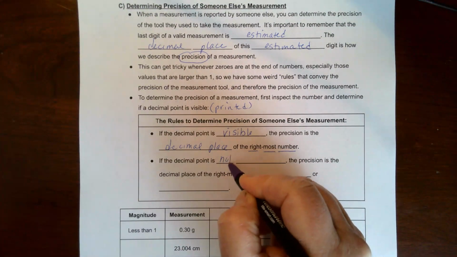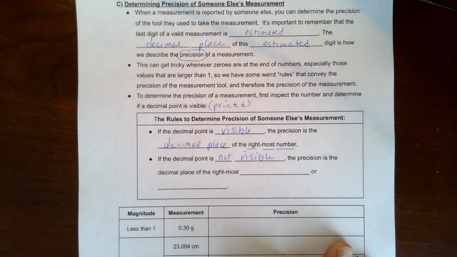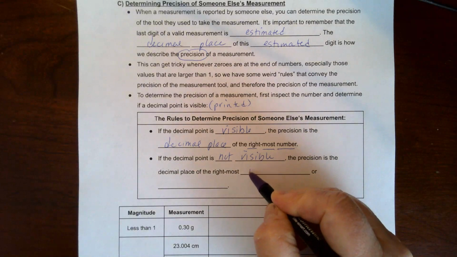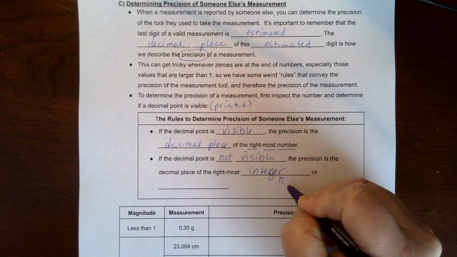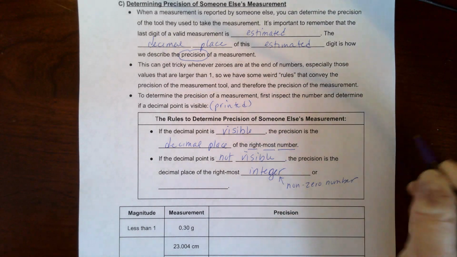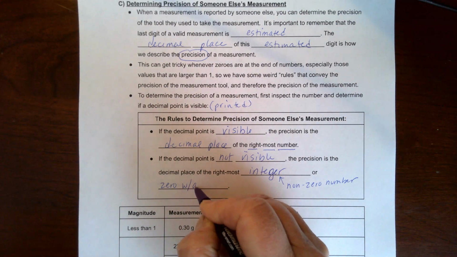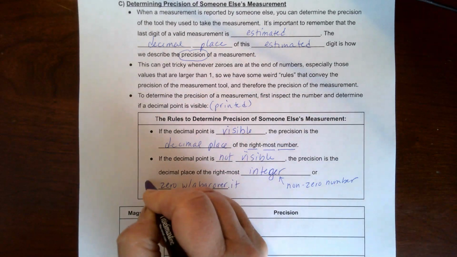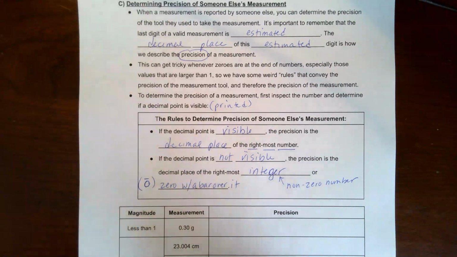If the decimal point is not visible, the precision is the decimal place of the rightmost integer, an integer being a non-zero number, or a 0 with a bar over it. And what that's going to look like is this. It's going to be a 0 with a bar over it.